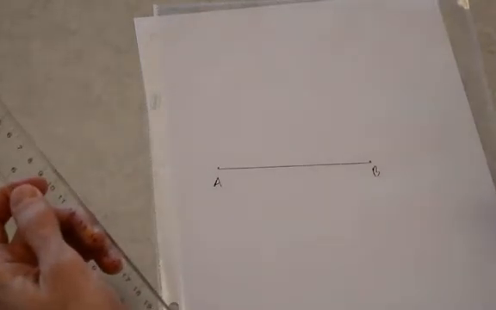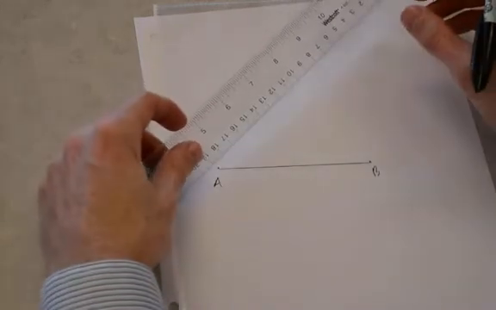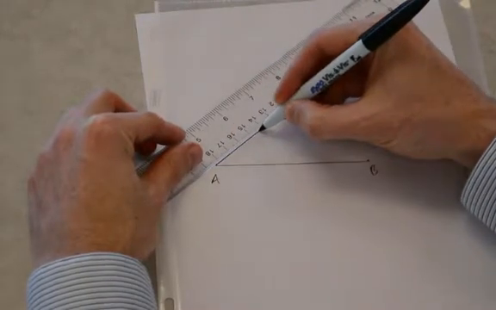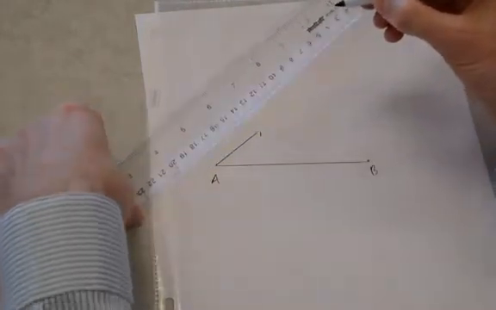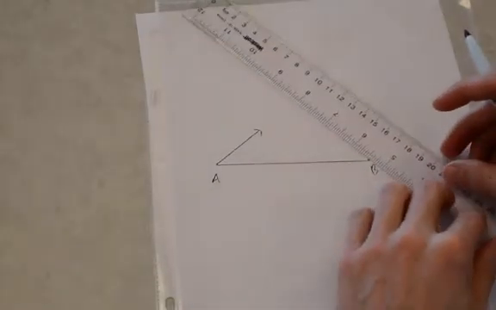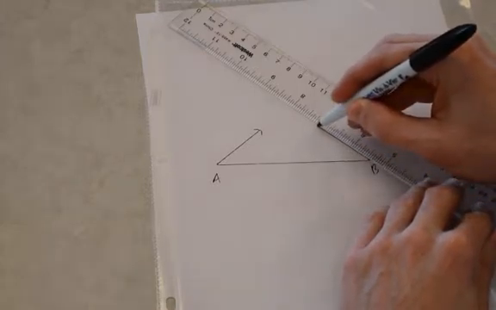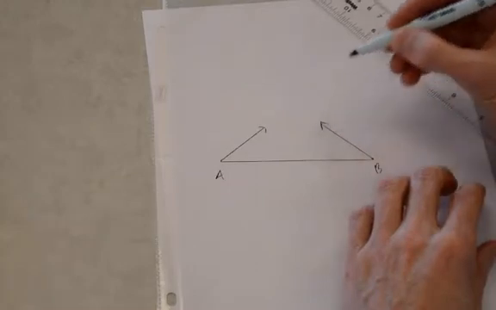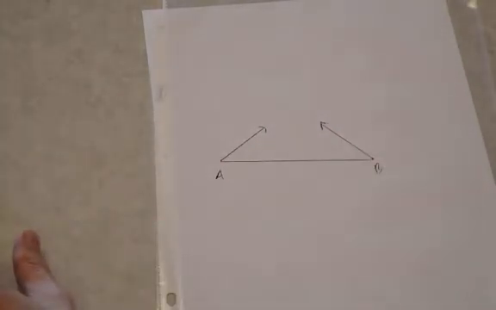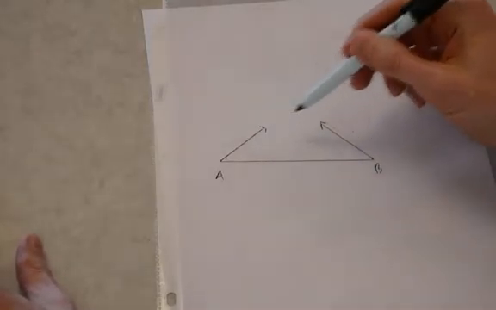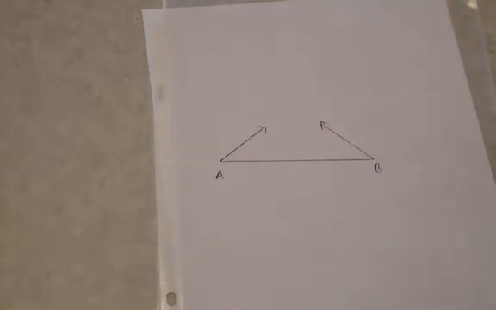Now it's angle, side, angle, so we need two angles as well. So I'm just going to draw two acute angles. I don't really know what the measures are, but that's okay. Alright, so there's my segment AB and two given angle measures. Now what I'm going to do is use a construction method to copy the segment and then copy those two angles.